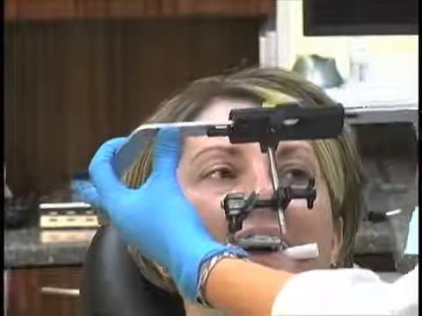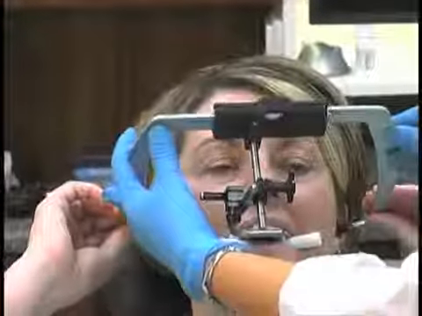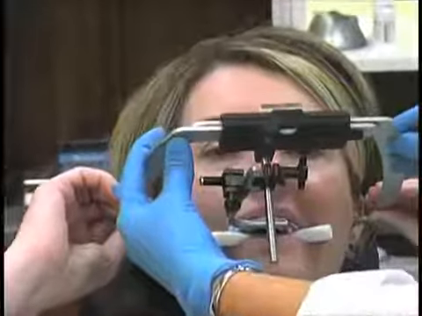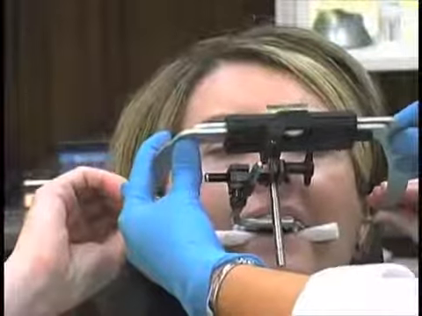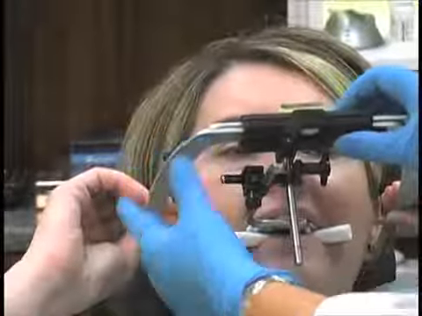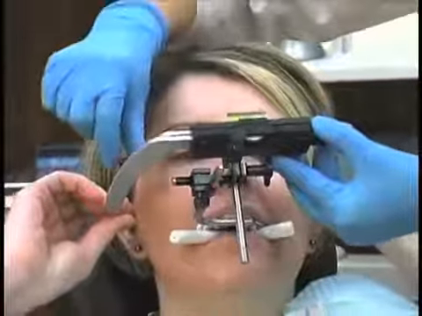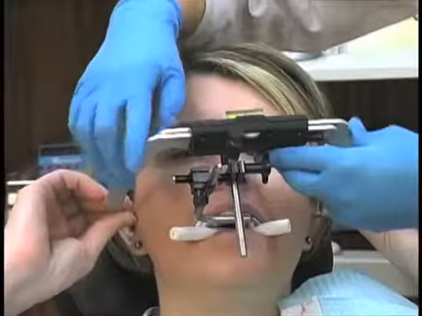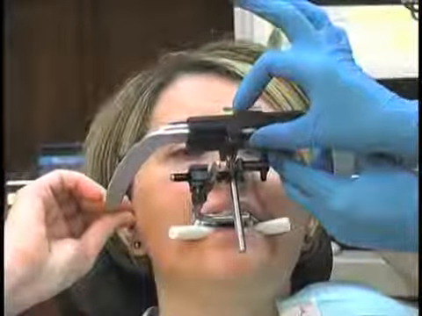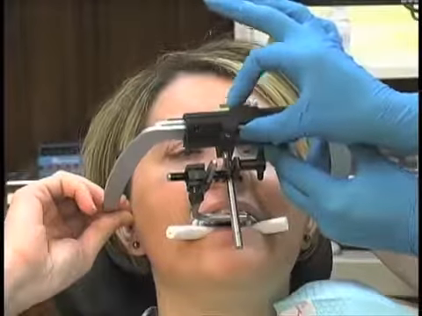And we're going to have the patient help us here by guiding the Facebow into their ears. Now notice what's happened here is the Facebow is now on their face, and the bite fork is attached to the maxillary arch, and so we have some of the basics here.